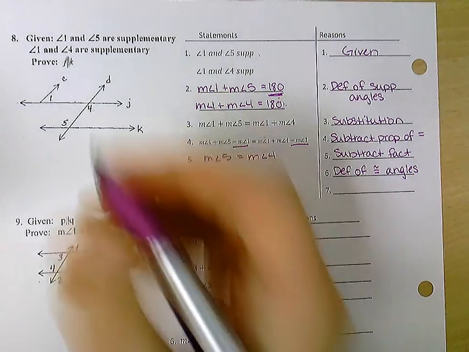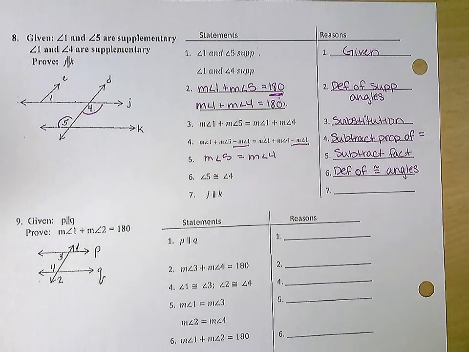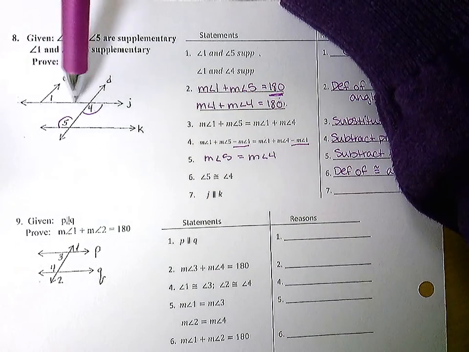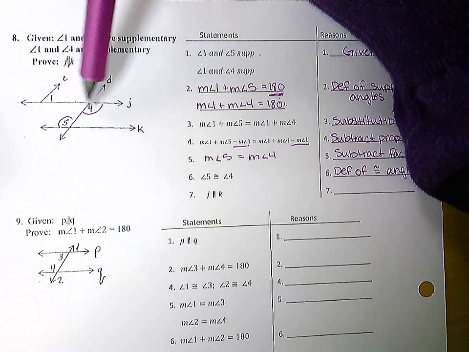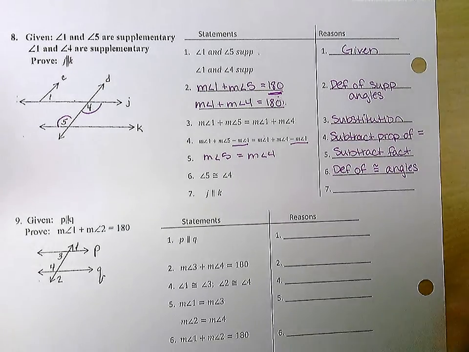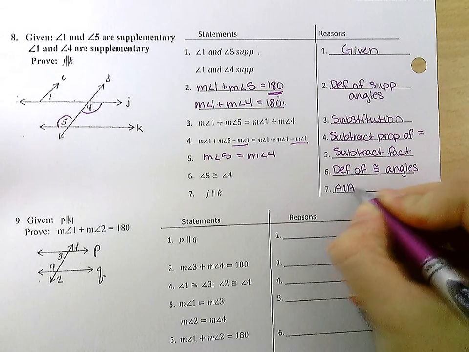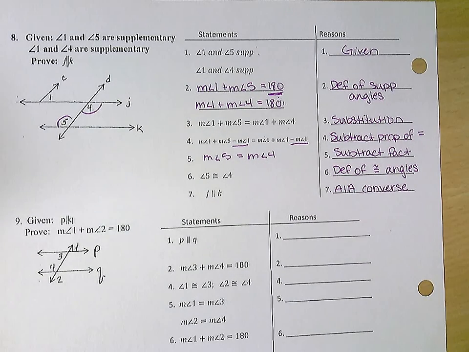From here, since I know angle 5 is congruent to angle 4, I'm proving J is parallel to K. This angle pair now looks like alternate interior angles. So by that converse, those lines would be parallel. Again, only when you're proving lines are parallel should you use a converse.